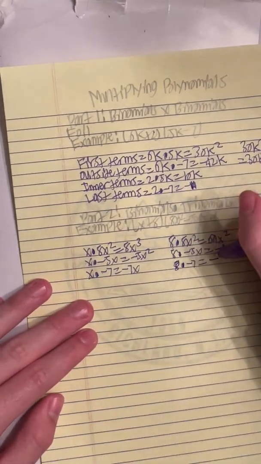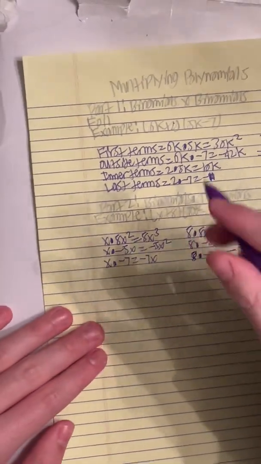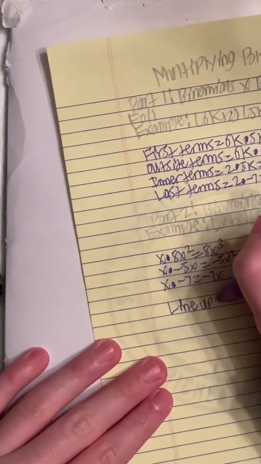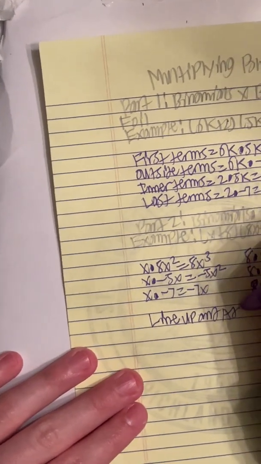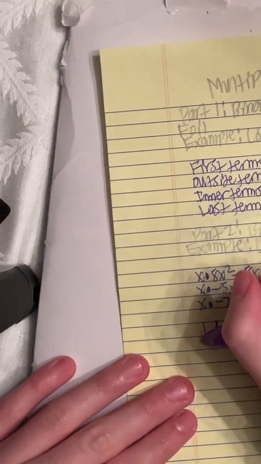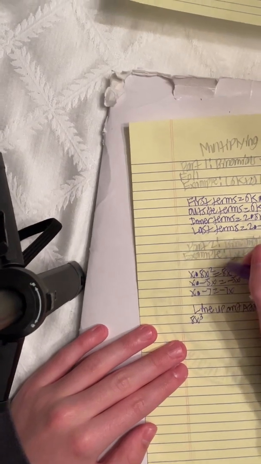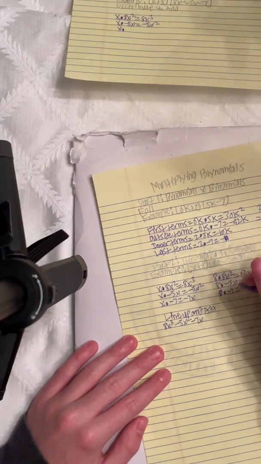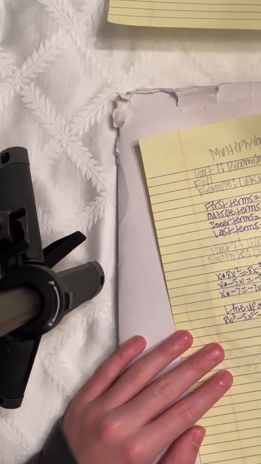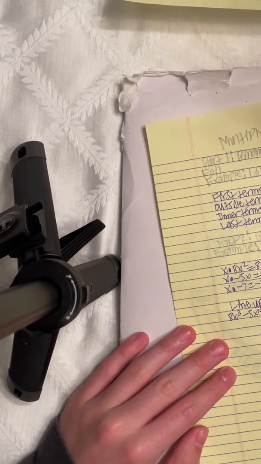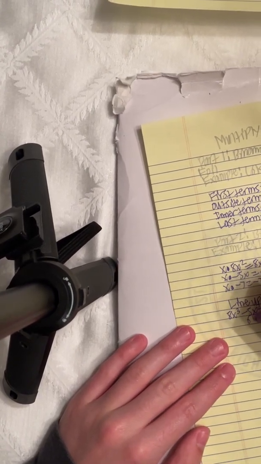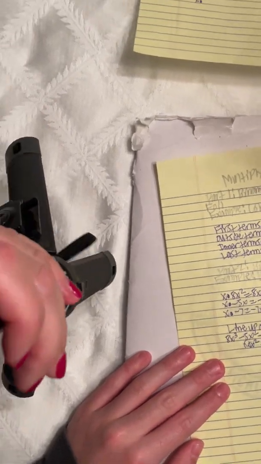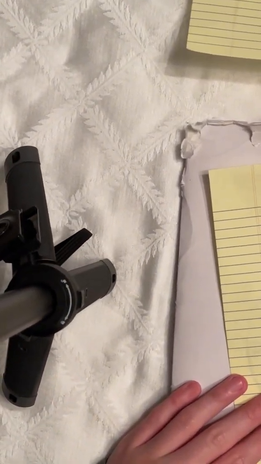Now, all you're going to do is line them up and add. So now we're going to line up all our terms. I'm going to write out all these, and line up these terms with these so the exponents line up with each other. So the x squareds go with the x squareds, the x's go with the x's, and the constants go with the constants.